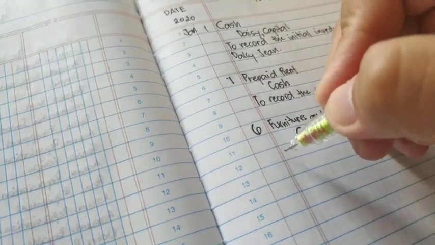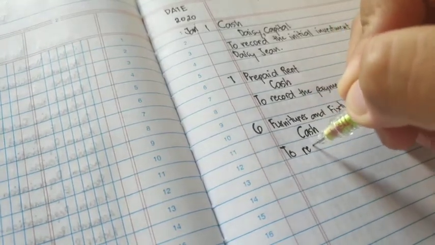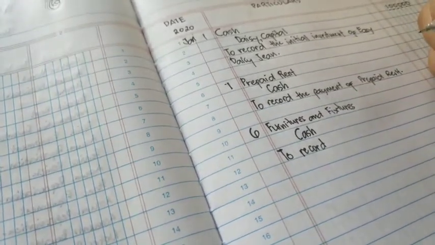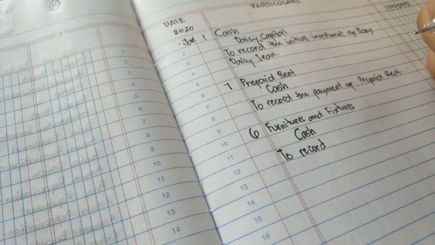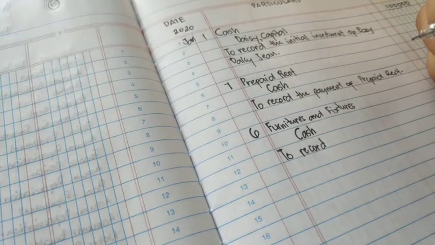Now, you will proceed to the explanation. As I've said in the other videos, you can find the explanation of your transaction in the problem itself.